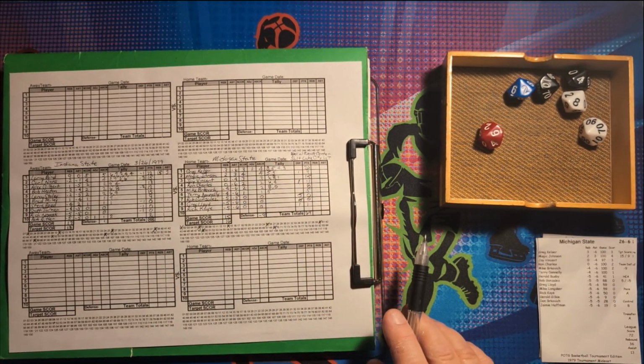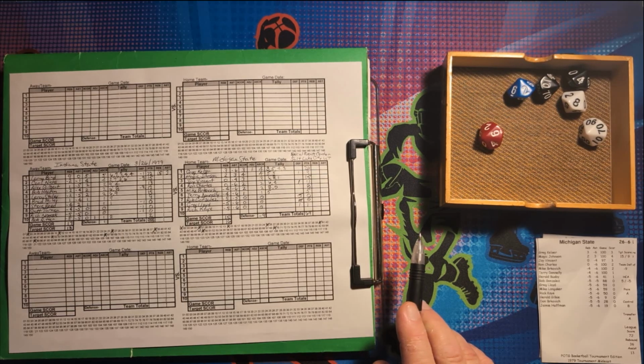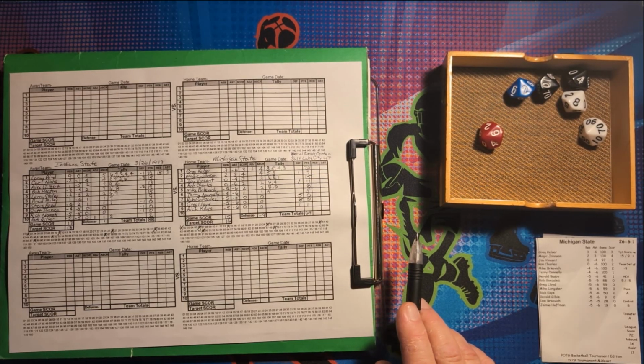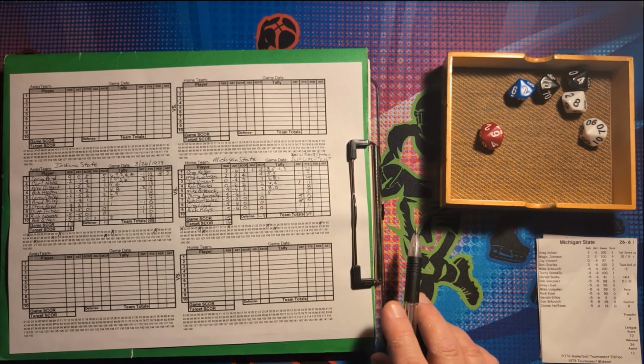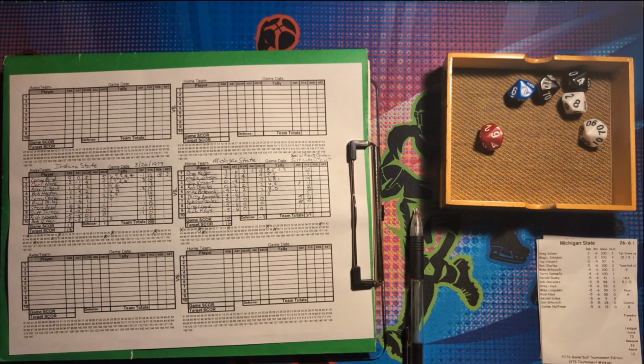And there you have it in a replay, the 1979 NCAA Men's Basketball Championship that took place on March 26th, 1979 at the Special Events Center in Salt Lake City, Utah. We had Indiana State defeating Michigan State 88-69, so a 19-point victory, which is very surprising, but that's how it came out.